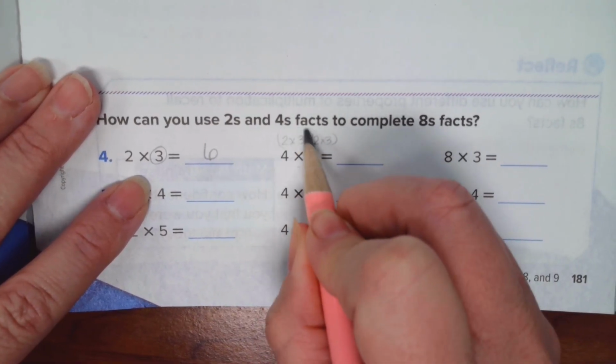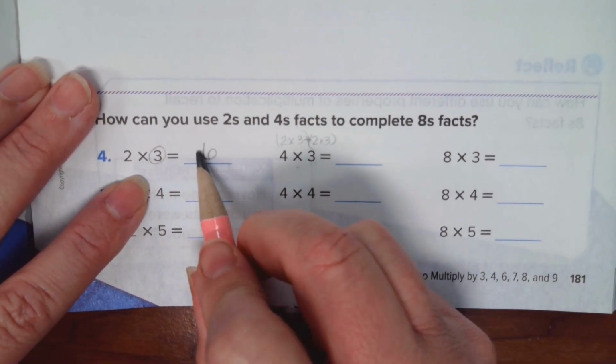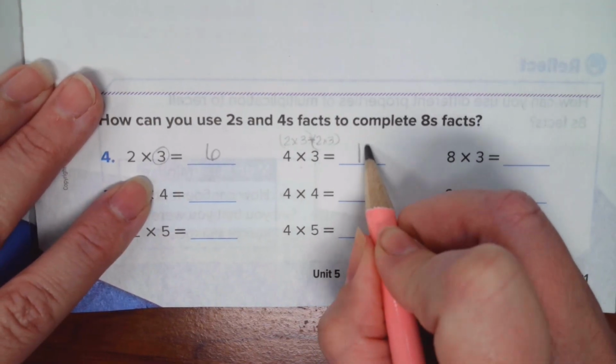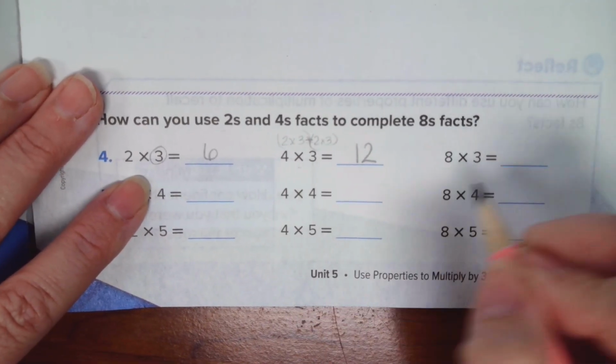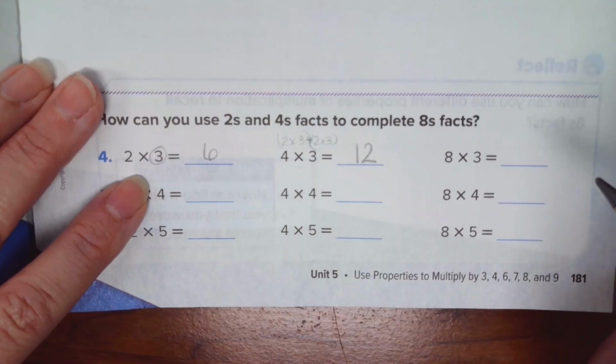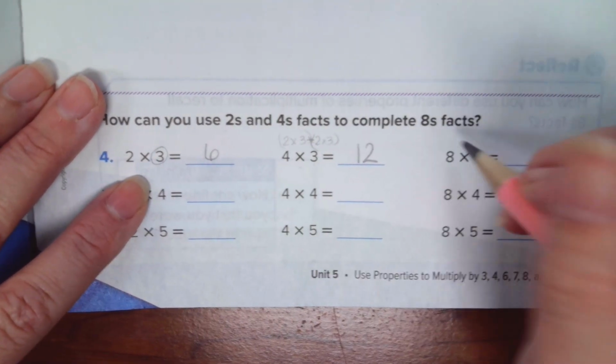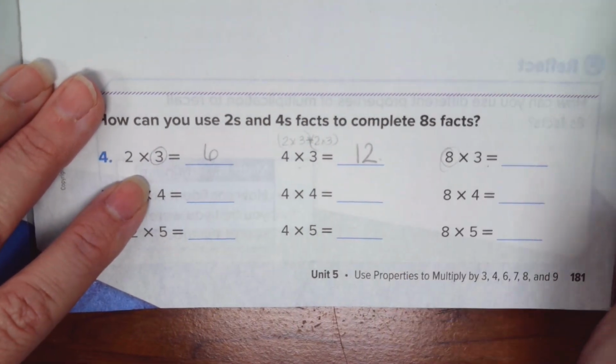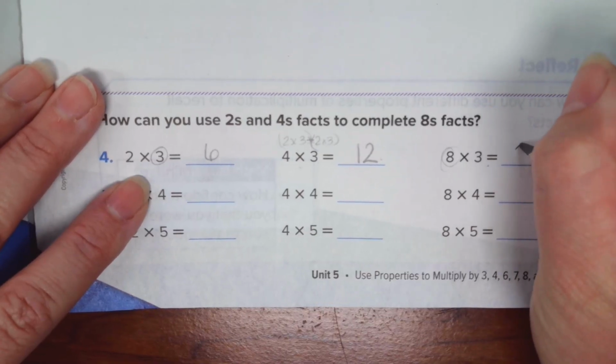So that's that twice. So if I doubled my 4, then I'm going to have to double my product, which is 12. And then if I'm doing 8 times 3, that means I doubled 4. Because look at this, so that means I need to double my product, which is 24.